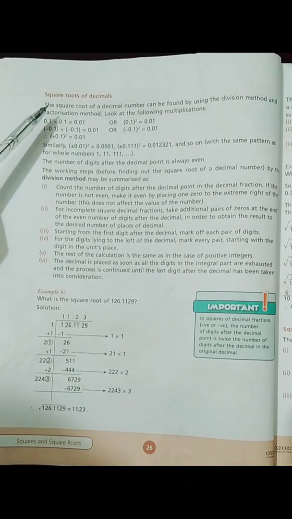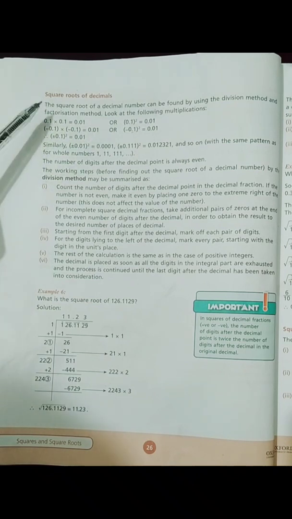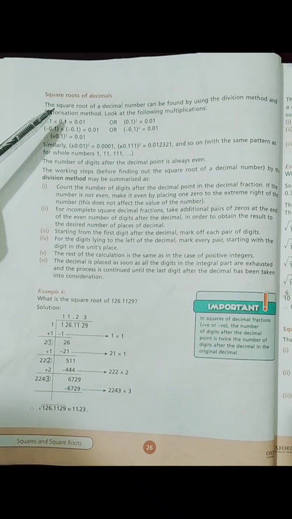Today our topic is square root of a decimal. The square root of a decimal number can be found by using the division method and factorization method. It means that if we have a decimal value, we can find the square root by both methods, division method and factorization method. For example, we have 0.1.